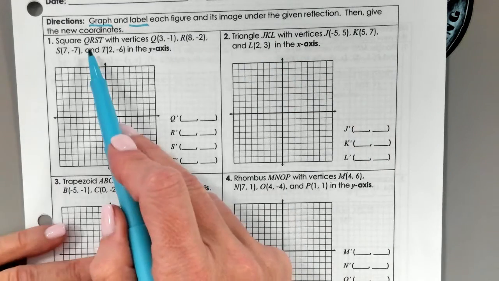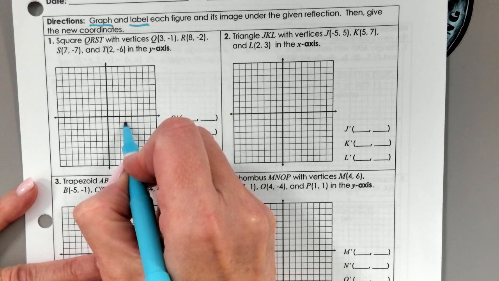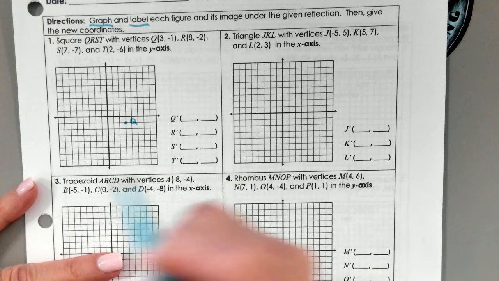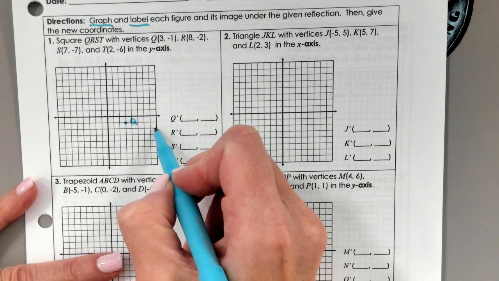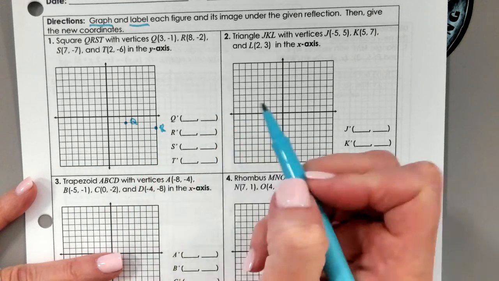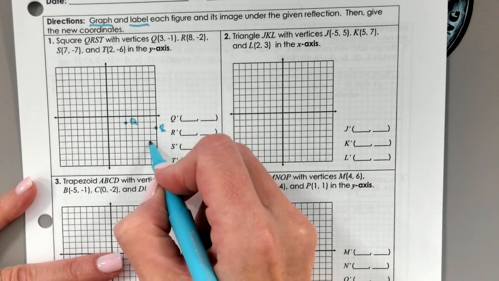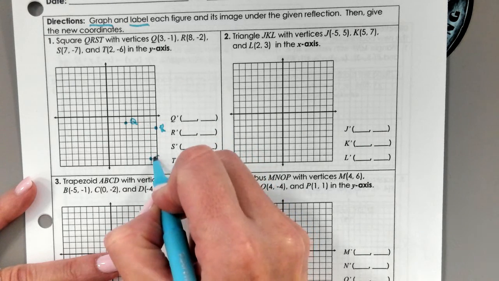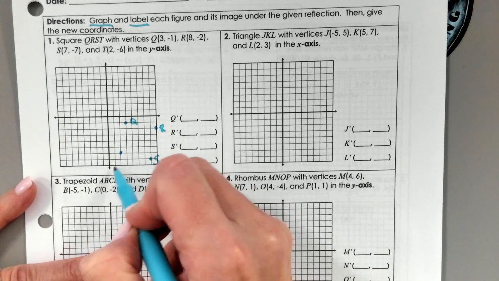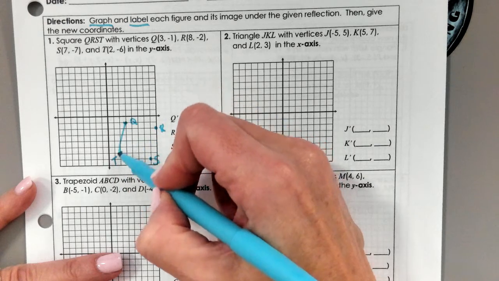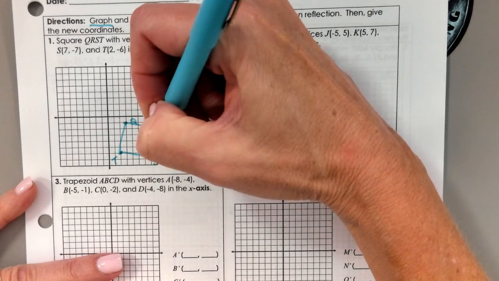All right, so let's plot our points first. So we've got 3, -1. So 3, -1. We always label. We've got 8, -2. That's our R. We've got 7, -7. S. And we've got 2, -6. That is our T. So there's our original shape.